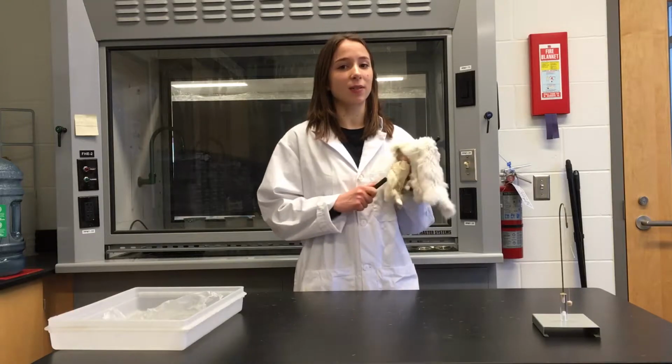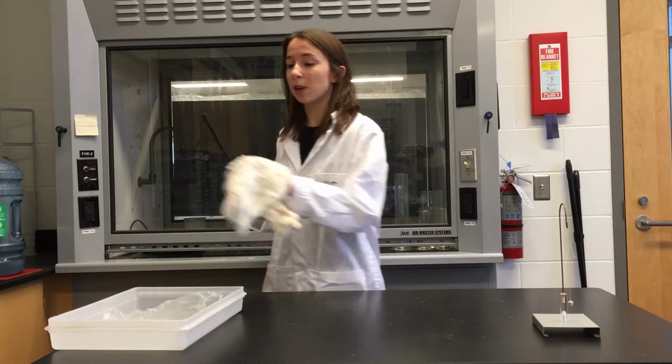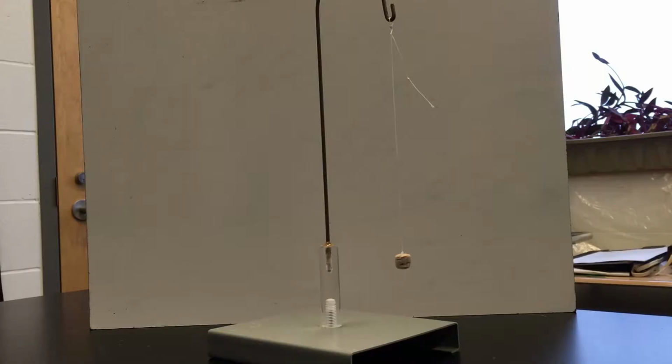First, we're going to take the negatively charged ebonite rod and put it in contact with the neutral pith ball.